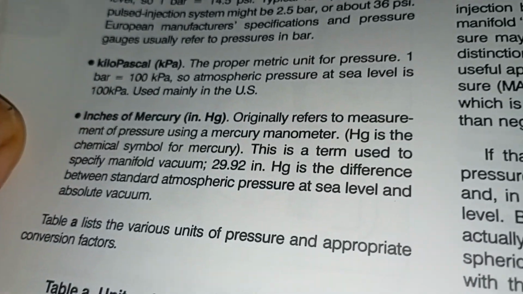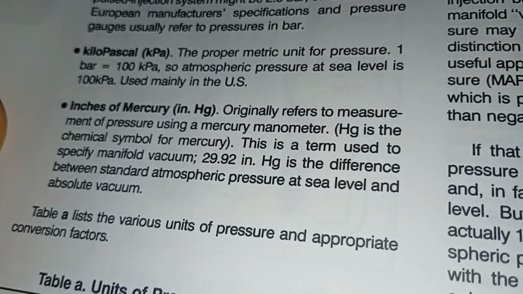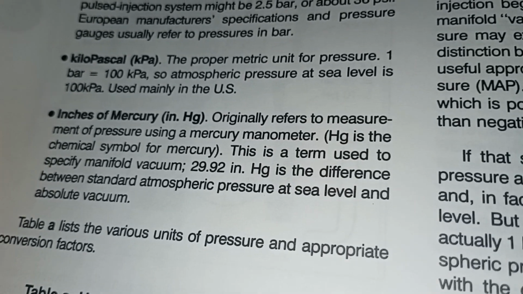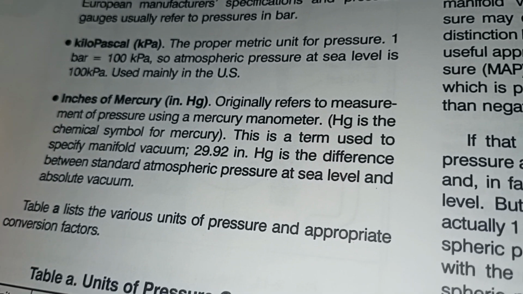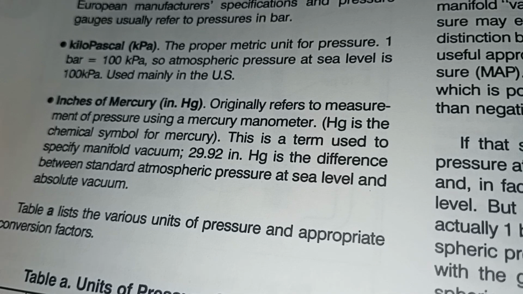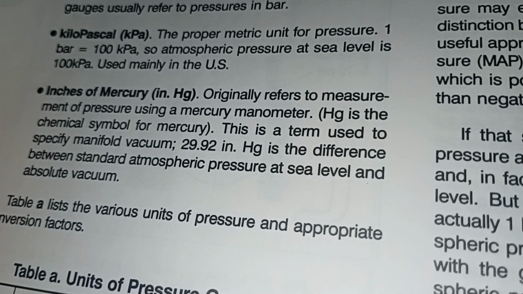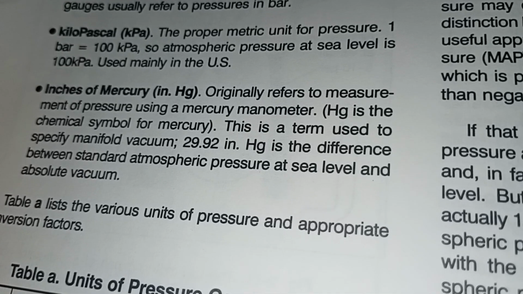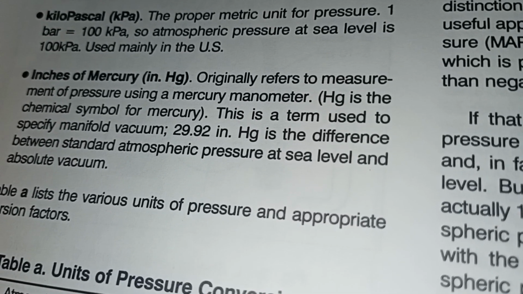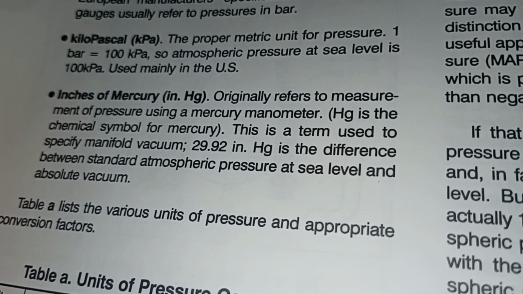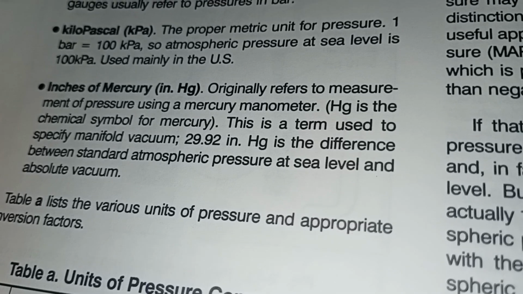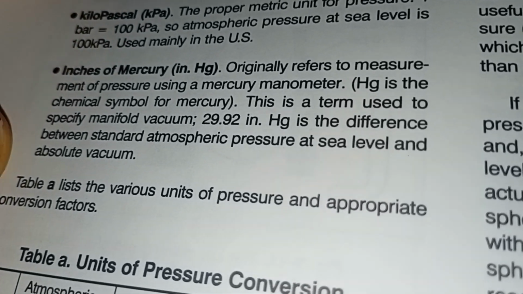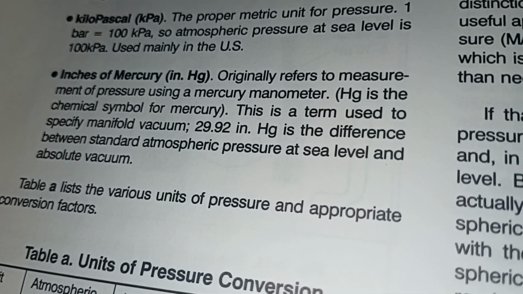Inches of mercury, inHg. They also have millimeters Hg, don't they? It originally refers to measurement of pressure using a mercury manometer. Hg is the chemical symbol for mercury. This is a term used to specify manifold vacuum. 29.92 inches Hg is the difference between standard atmospheric pressure at sea level and absolute vacuum.